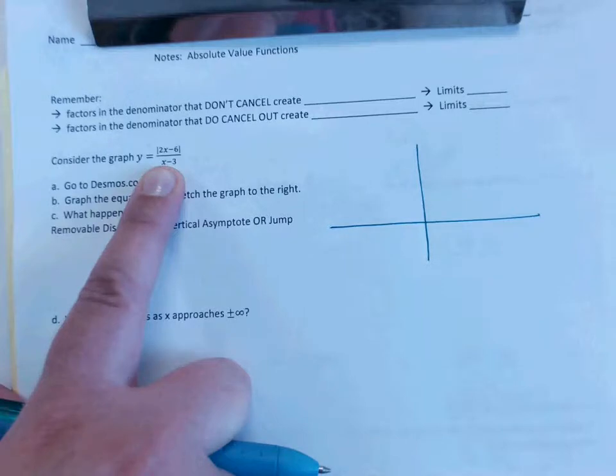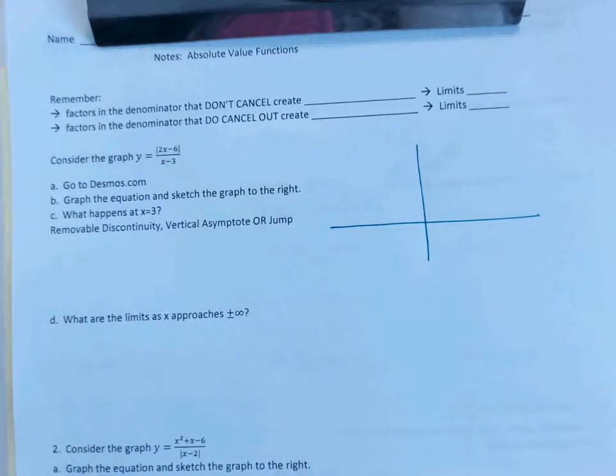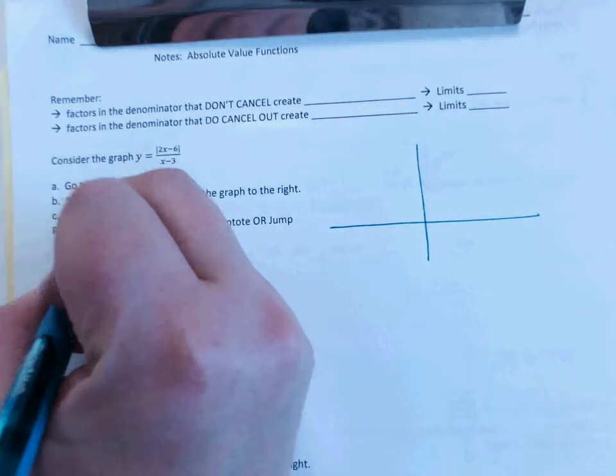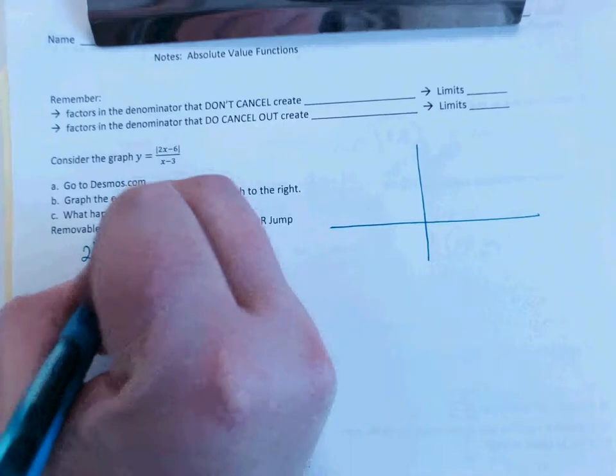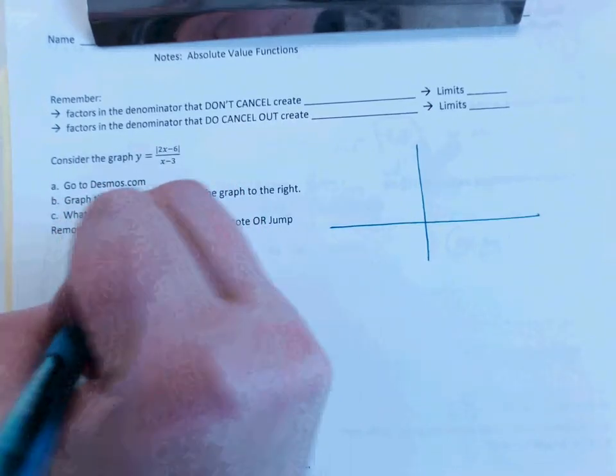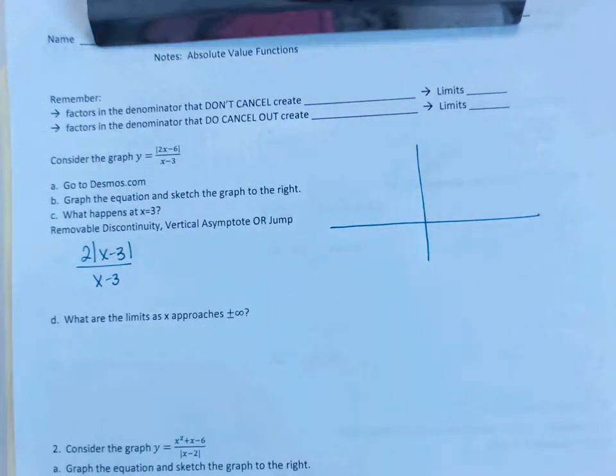Limit might not exist, or I can factor and cancel, right? Now again, the bars are there, we're pretending they're not. So I would say, okay, well then that's going to be 2 times x minus 3, right? If this was a regular limit and all my regular rules worked, then these guys would cross out, and I would say the limit is 2.